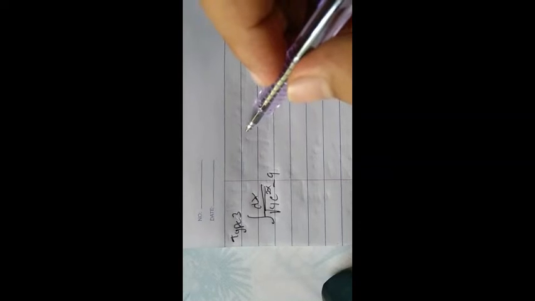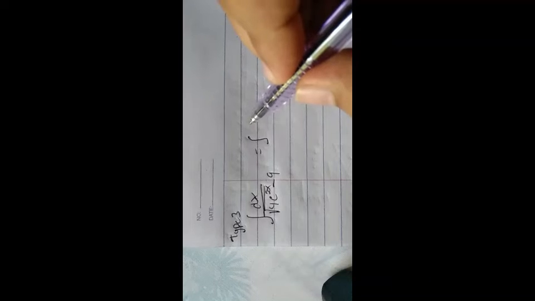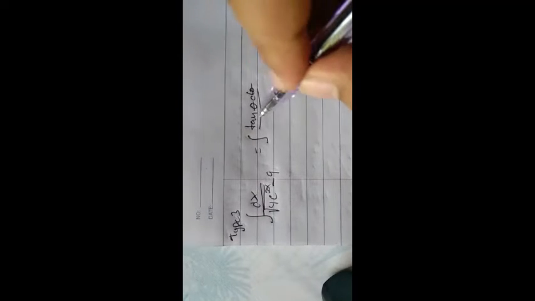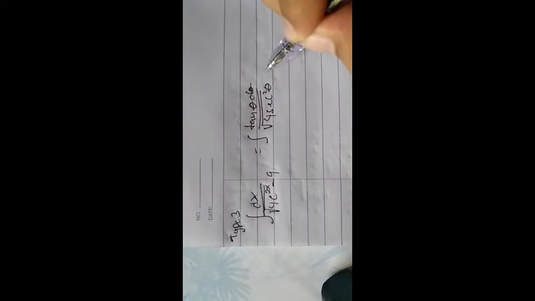Then another example here in type 3 in trig substitution. This will be integral of tan theta d theta equals 4 sec squared theta minus a. Then we're going to get this part. By the way, this part will be equivalent to 2x cubed.